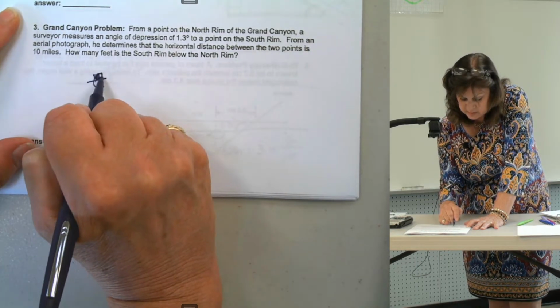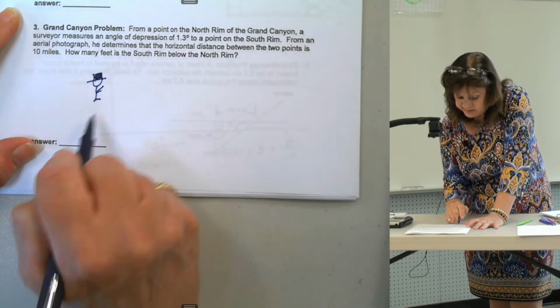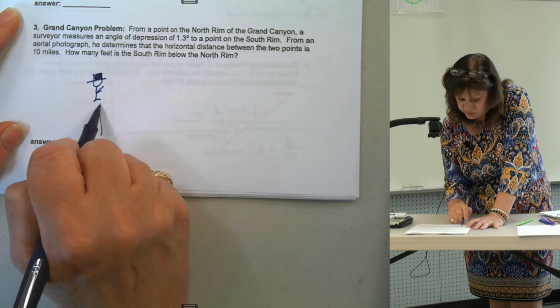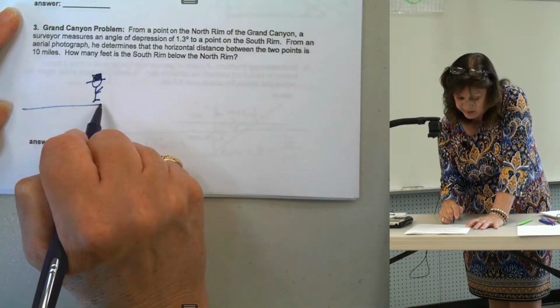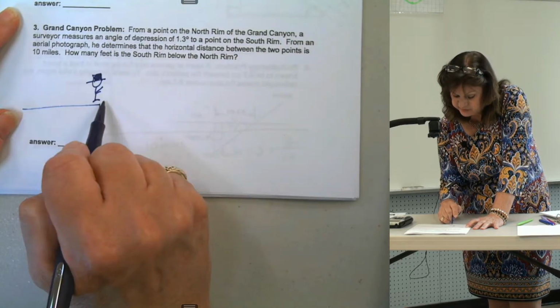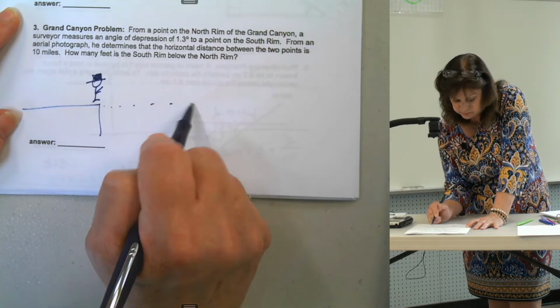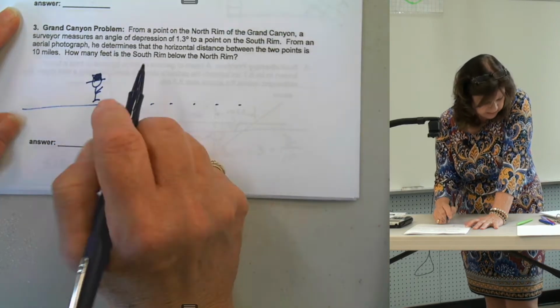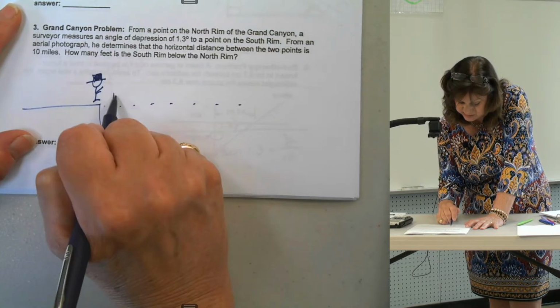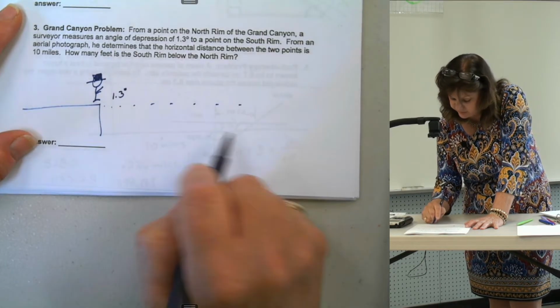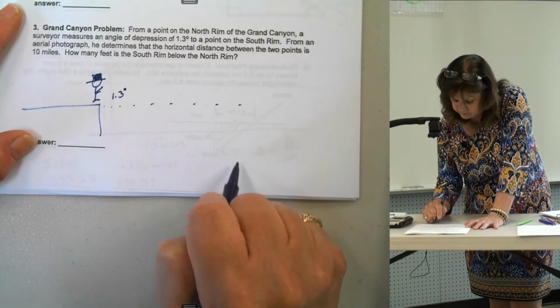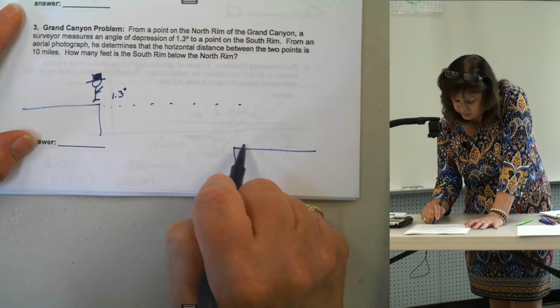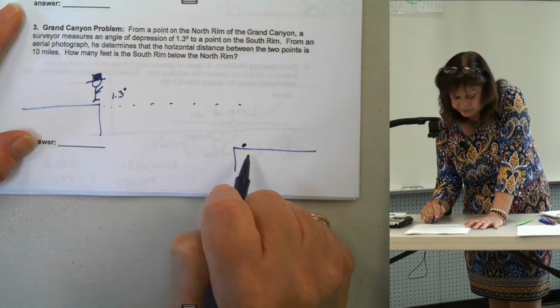Probably a top hat. And he's up here on the north rim, and he's measuring an angle of depression. And that angle of depression is 1.3 degrees to the south rim. So some spot down here.